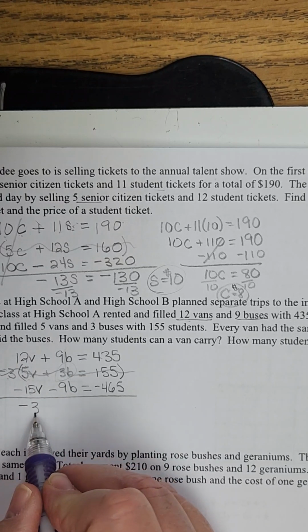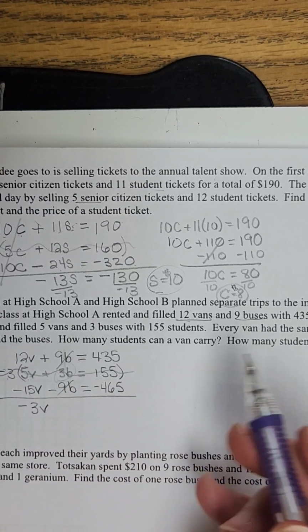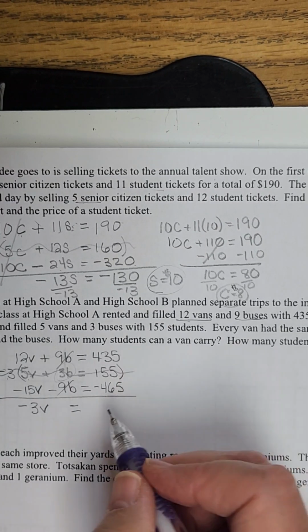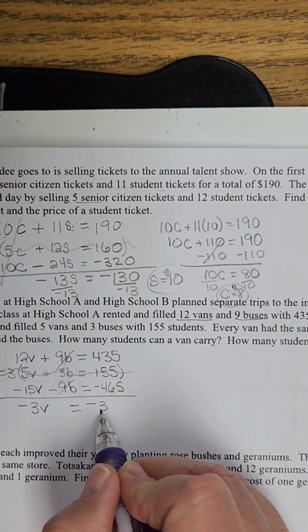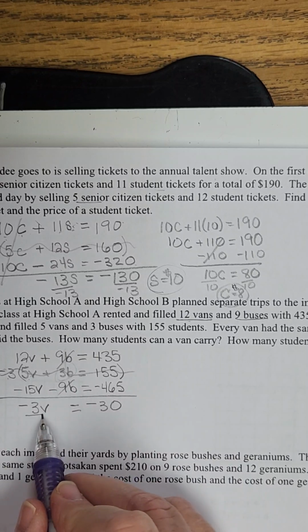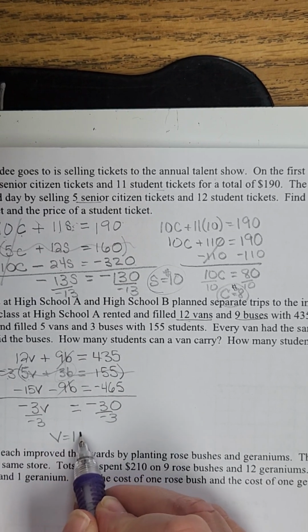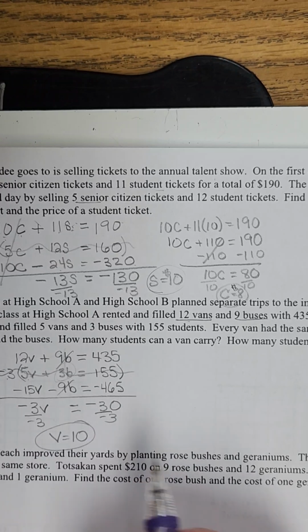So when I combine these, and again I'm going to put a line through that, I get 12 and -15 is a -3v. The 9s cancel. And then a -465 and a +435 gives you a -30. And when I divide by a -3, v is 10. So they have 10 kids in a van.